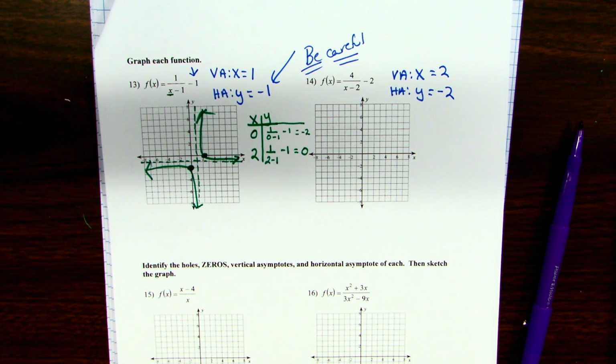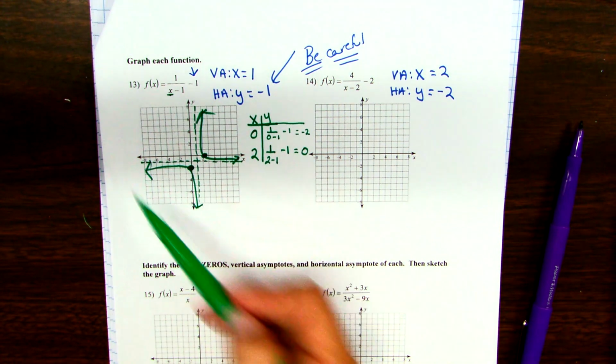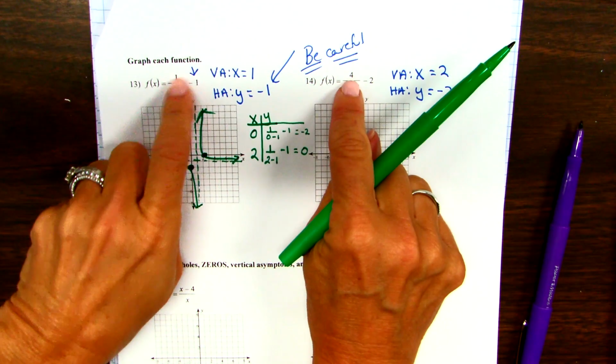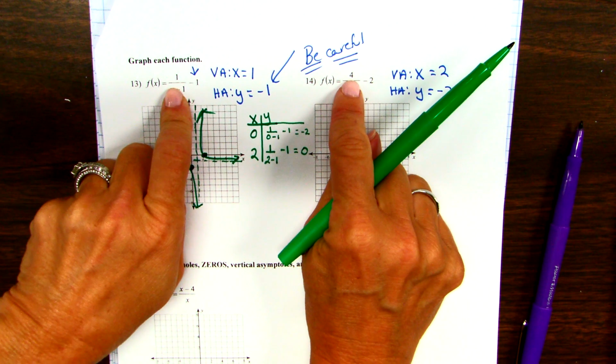Okay? Recognize this type of problem is where you have just a single number in your numerator. You always do those the same way.